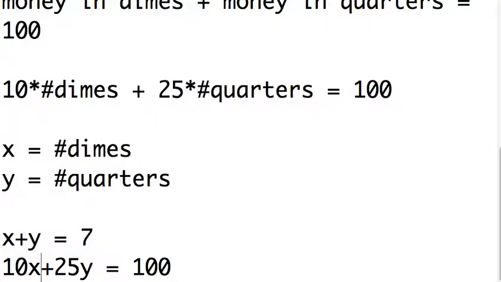And this says that x dimes are worth 10 times x cents. This says that y quarters are worth 25 times y cents. And we have 100 cents total.